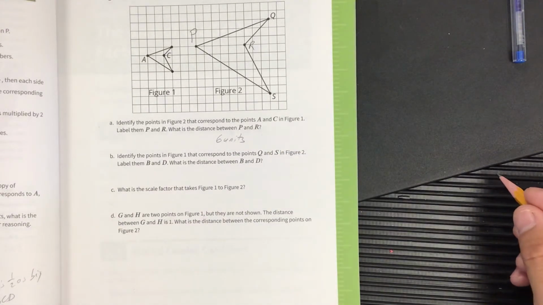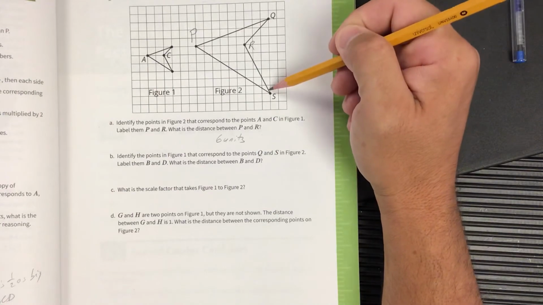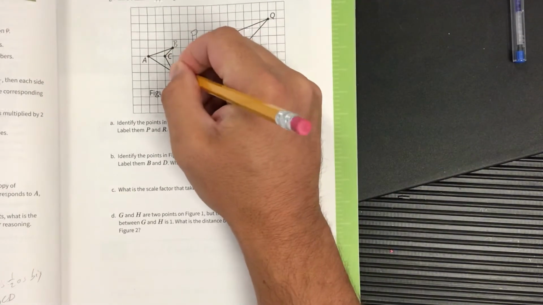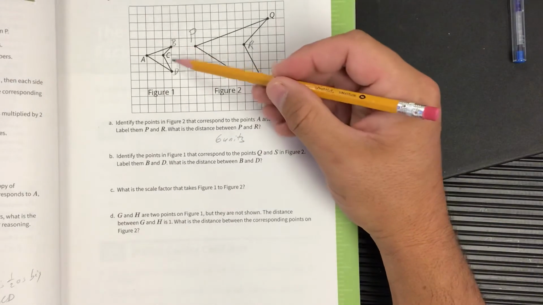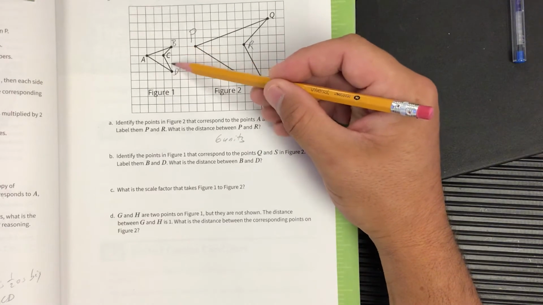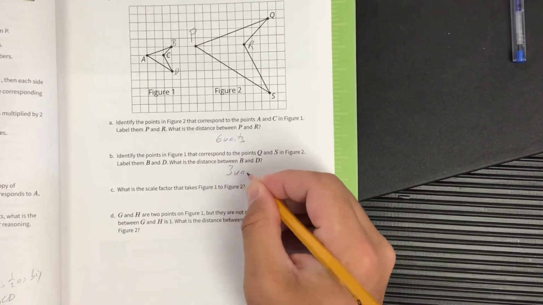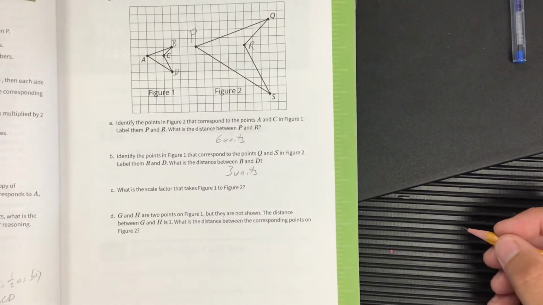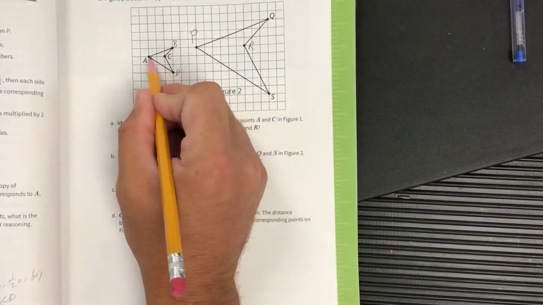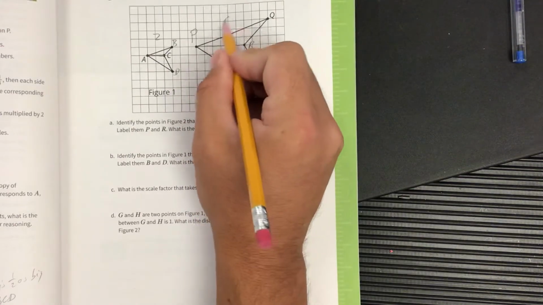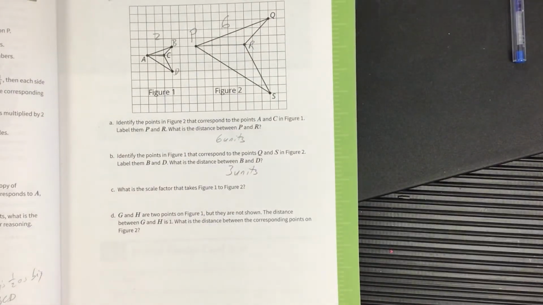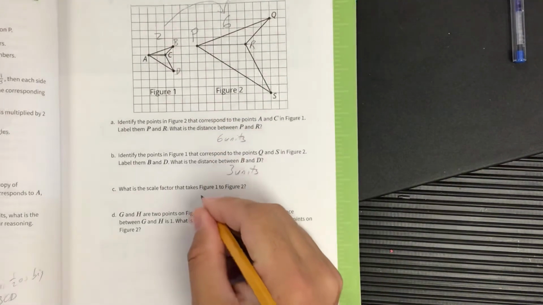Identify the points in figure 1 that correspond to Q and S and label them B and D. Simple enough. B and D. Sophia, how far are B and D apart? 3 units. What is the scale factor between figure 1 and 2? So we can look at any part we want. I'm going to look at A and C. A and C is 2. This is 6. Faith, what is the scale factor? 3. It is 3 times as big.